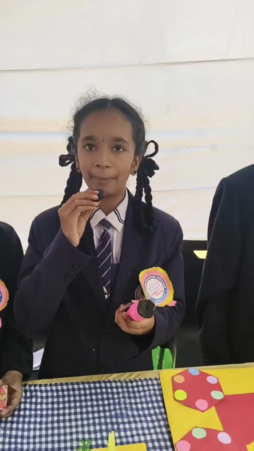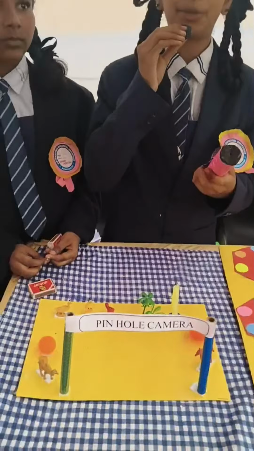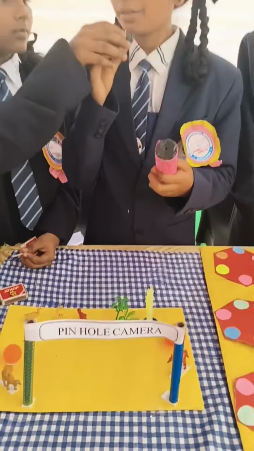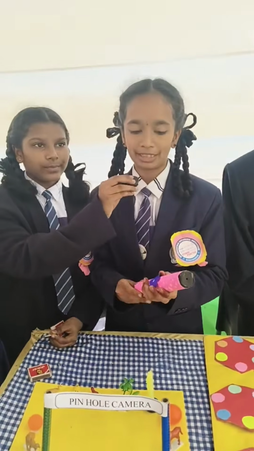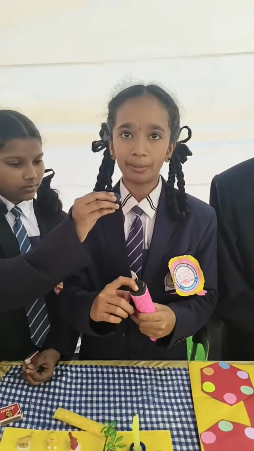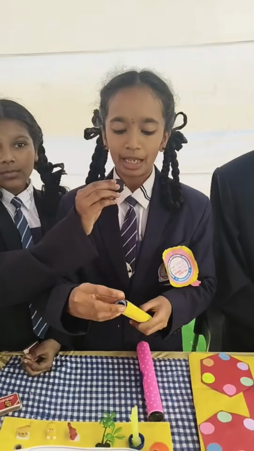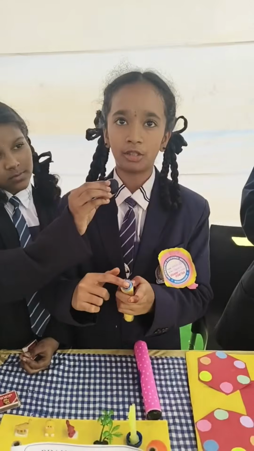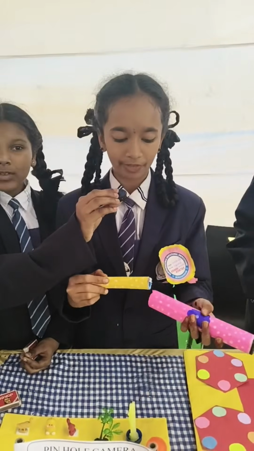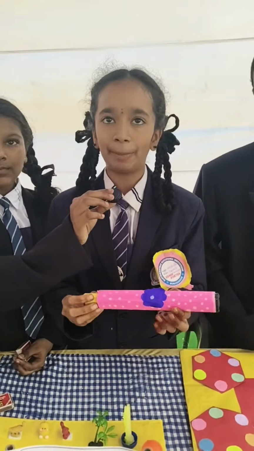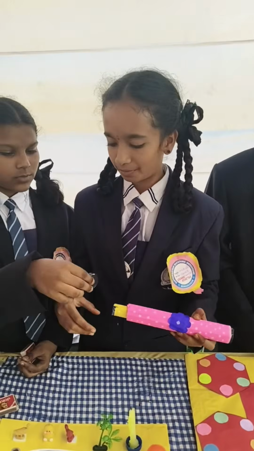Today I am going to say about the pinhole camera. Take a large PVC pipe and a black sheet. Keep it like a cap to the larger PVC pipe and make a hole in the middle of it. Now take the smaller PVC pipe, keep a white sheet like a cap on it, and when we insert the smaller pipe into the larger pipe, our pinhole camera is ready.